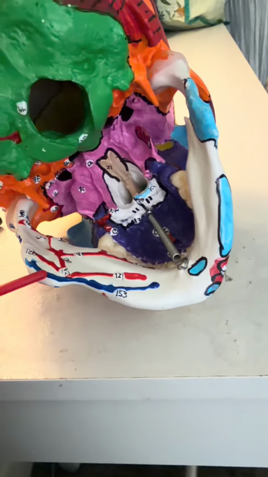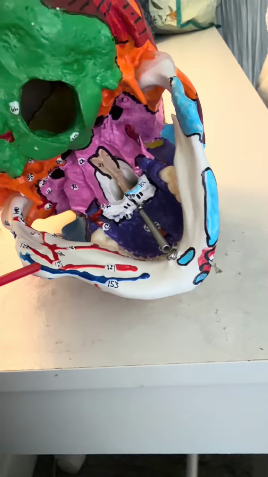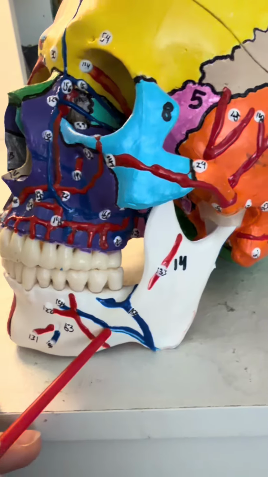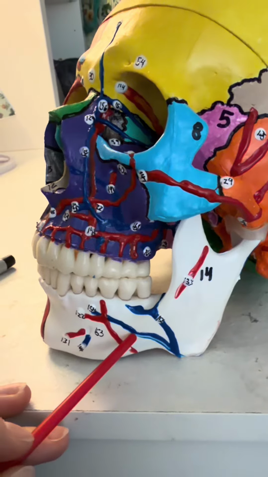It's the submental vein, which drains the chin, lower lip region, and mylohyoid area, returning deoxygenated blood from the submental region. Number 154 is the inferior labial vein, which drains blood from the lower lip and surrounding muscles such as the orbicularis oris.